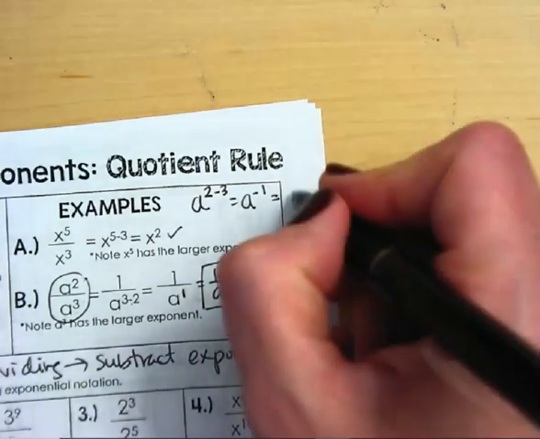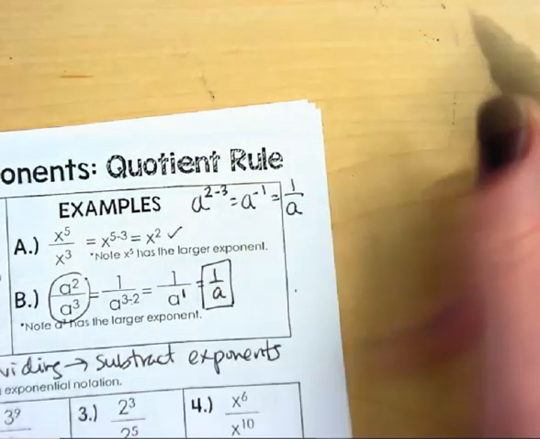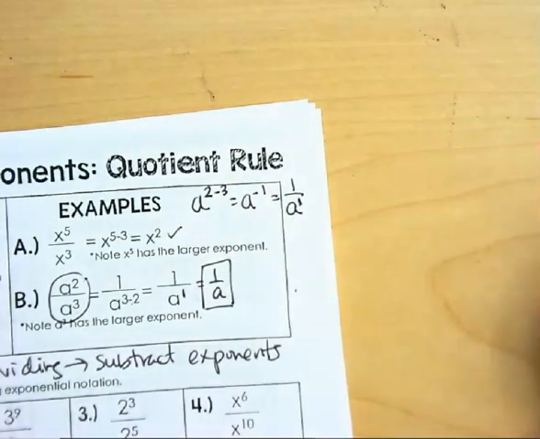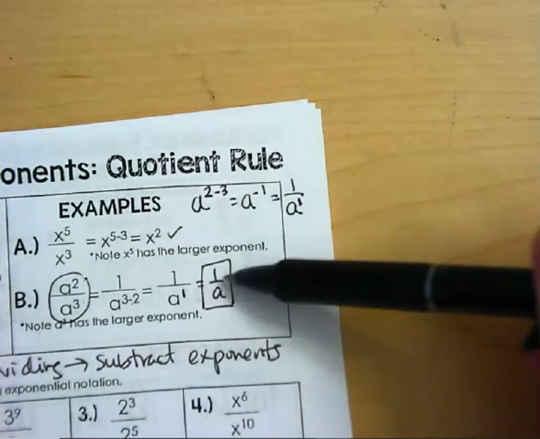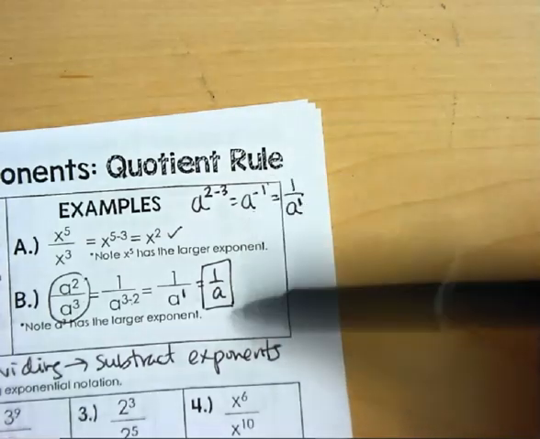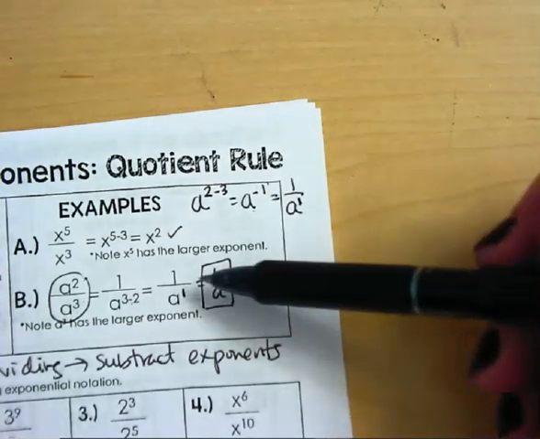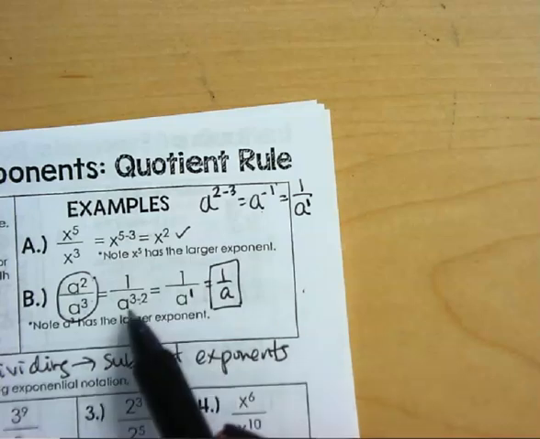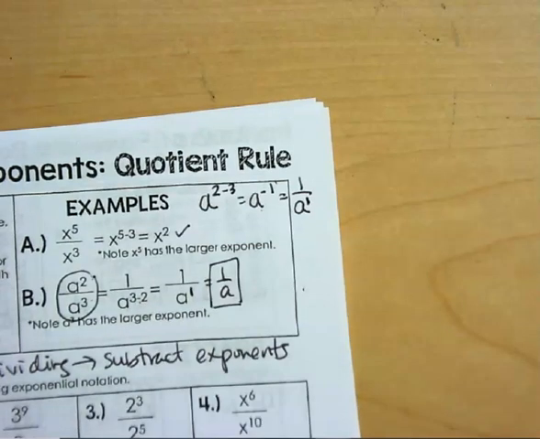So the base is a, its reciprocal is 1 over a, and then we change the exponent to a positive down there. So instead of doing this negative exponent rule every time, whichever side of the fraction has the bigger exponent, we're going to put the base on that side and then do a regular subtraction there. And you'll catch on after I do a few examples.